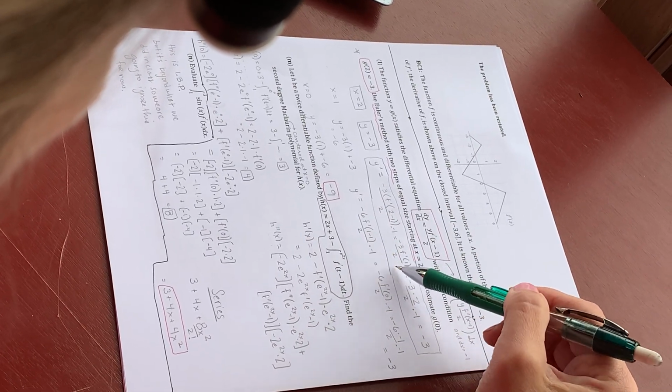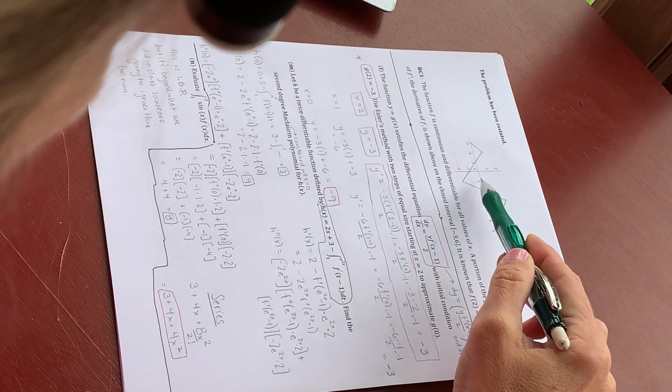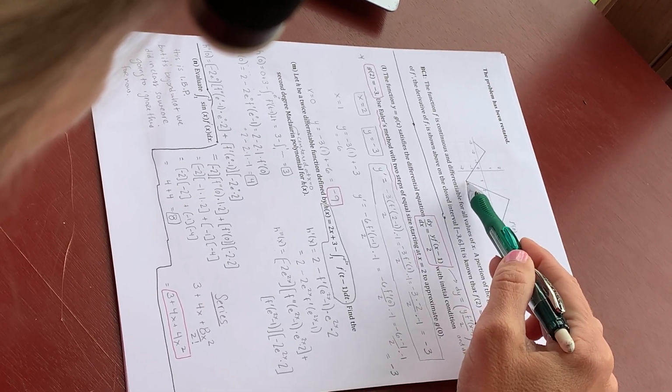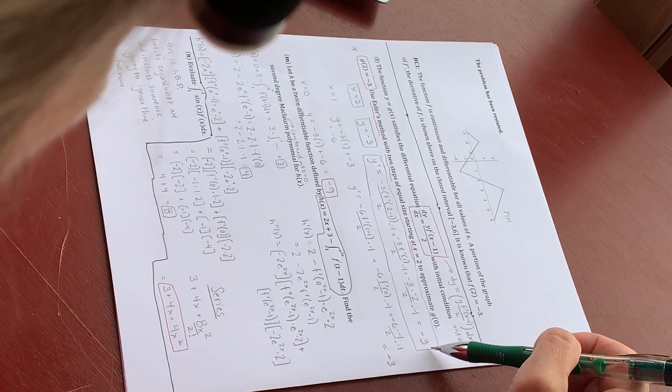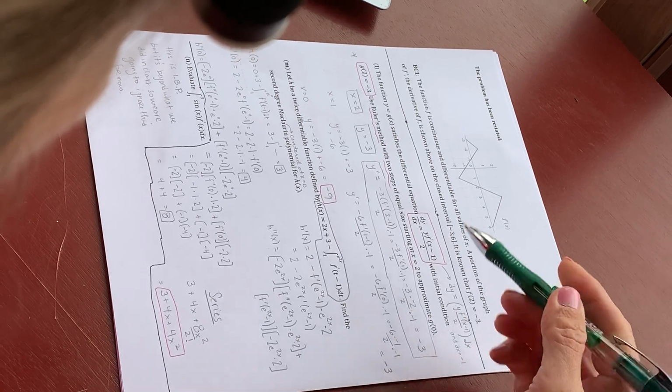Reduce. Find f prime of 1, which is in my graph. F prime of 1 is right here, -2. This is the graph of f prime. Put it all together, I get -3. Move on to the next line.